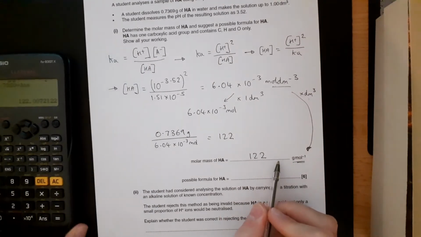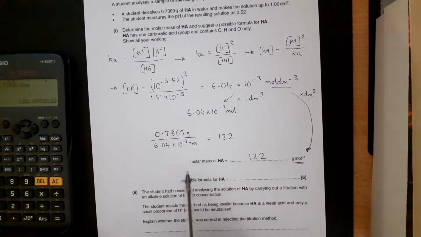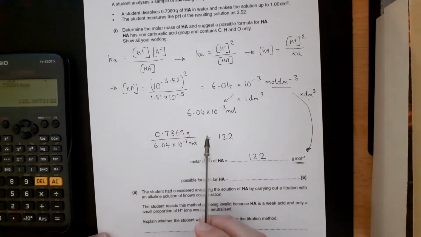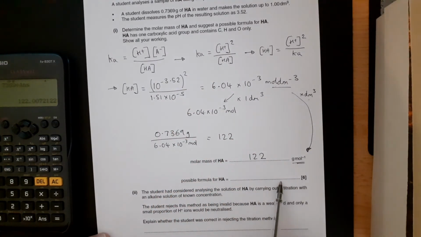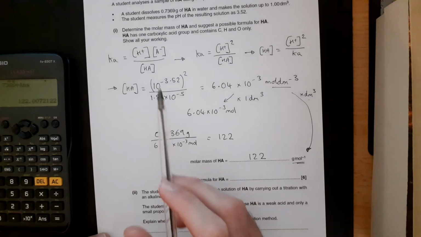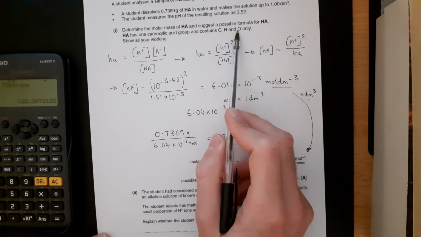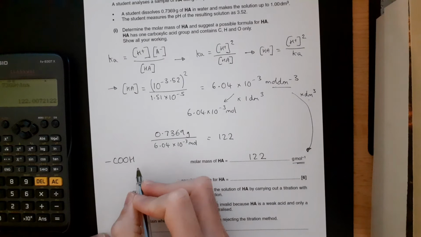So we've got to this point, and again, can you see we've just done it by doing Ka and seeing where we get to. And this is the way that you have to approach a lot of these sort of unusual acid type questions, where we'll just see where I can get to. Right, what's the possible formula? What does it tell us? It tells us it's got 1 carboxylic acid group, and it's only carbon, hydrogen, and oxygen. So if we know that it's got COOH, let's add that up.